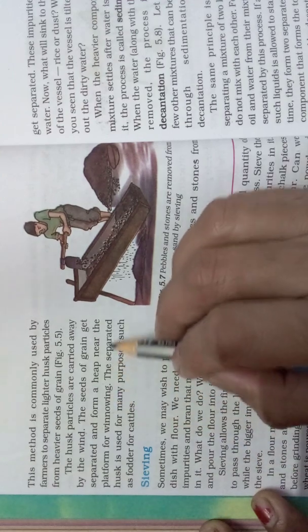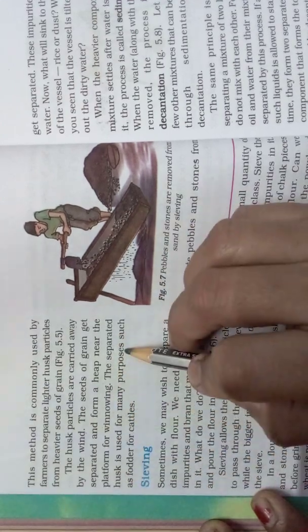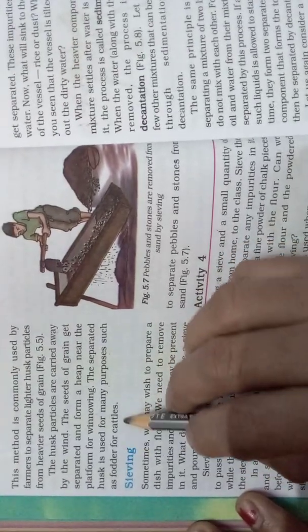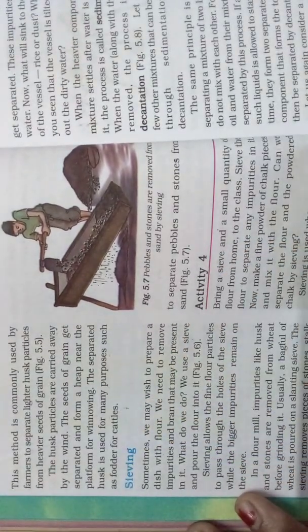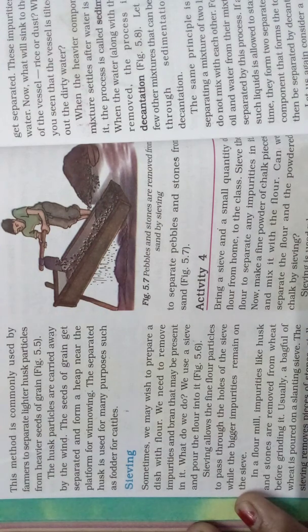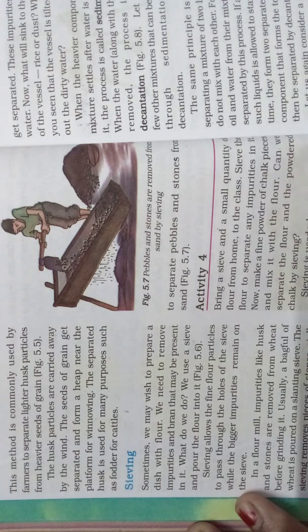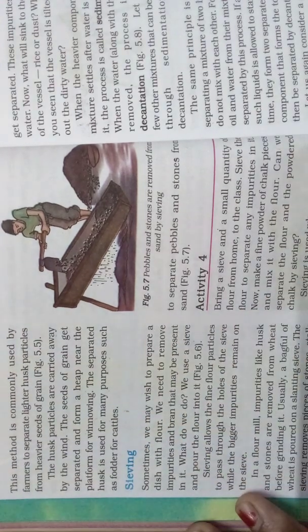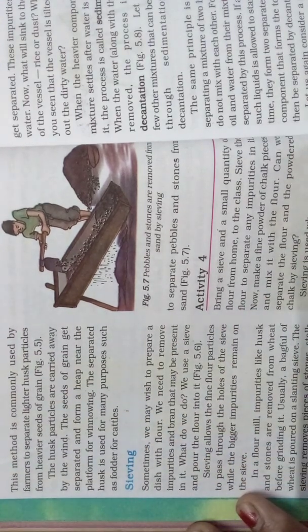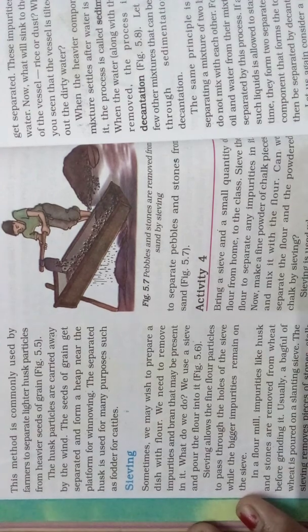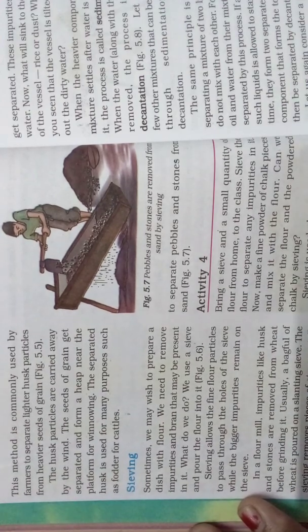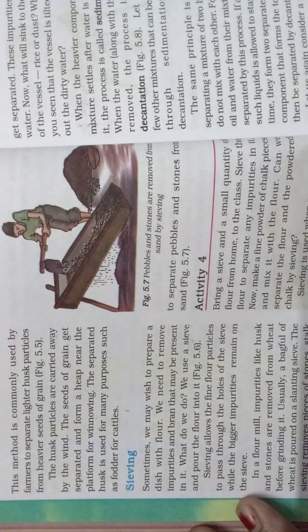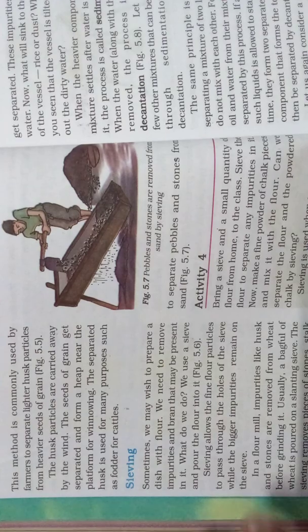Okay. The separated husk is used for many purposes such as fodder for cattle. So that particle is also very useful. Here that husk is used as fodder for cattle. Okay children. So these are all the methods. Now we will see some other methods of separating substances in our next video. Okay children.